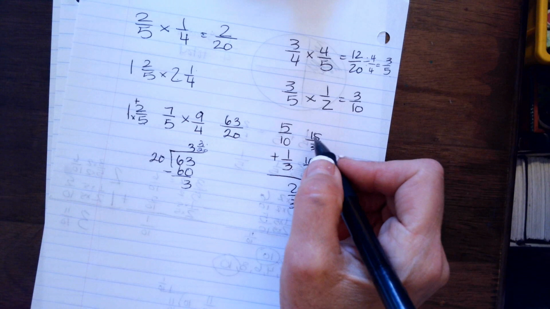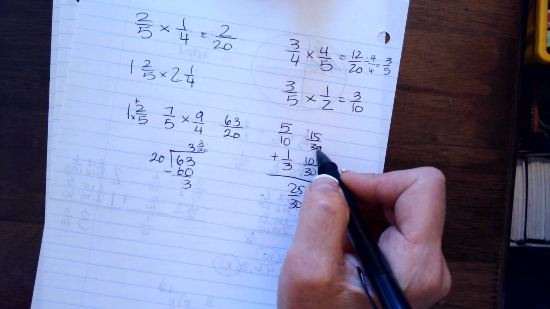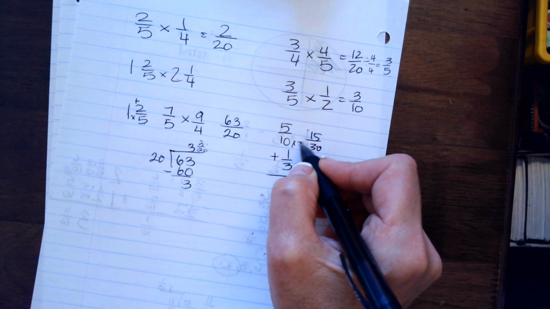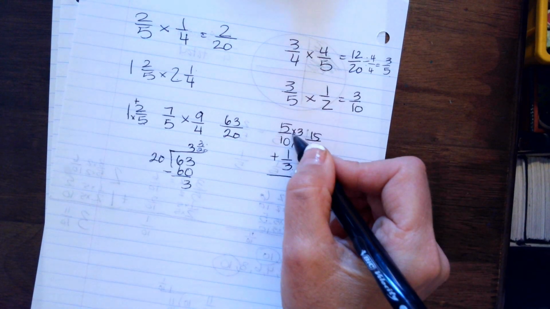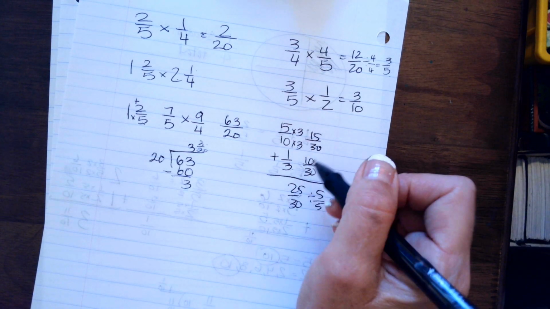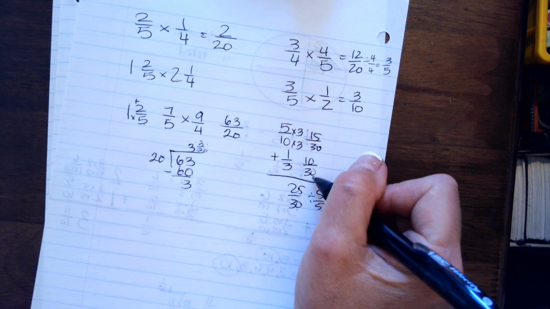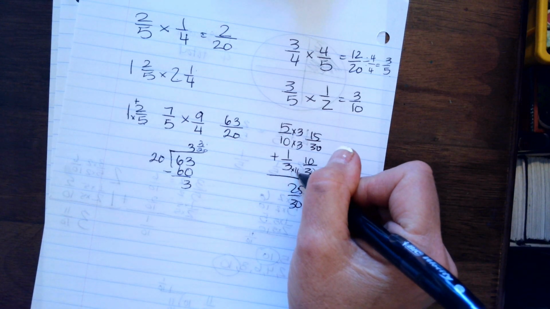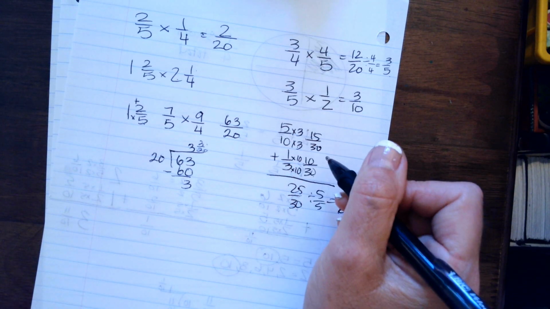Or wait. So you first find the common denominator, which is 30. And then can I change my 10 to a 30? No. So I have to multiply it by 3. And then anything I do to the denominator, I do to the numerator. 5 times 3 is 15. And then this one, my 3 turns into a 30. Can I just do that? No, I have to multiply it by 10. And anything I do to the denominator, I do to the numerator.